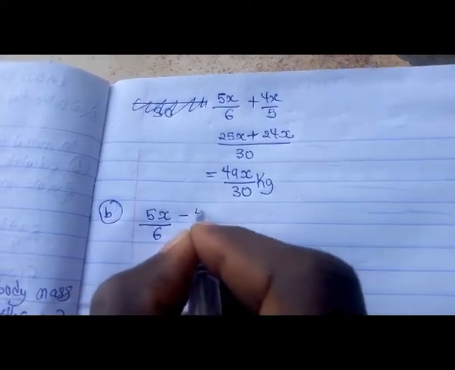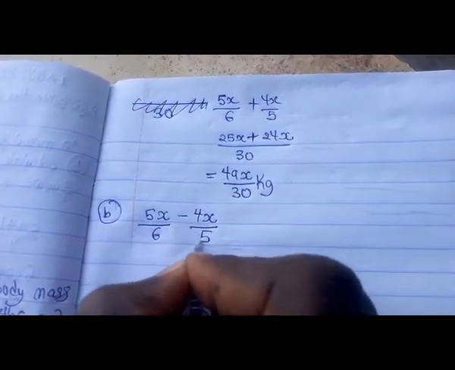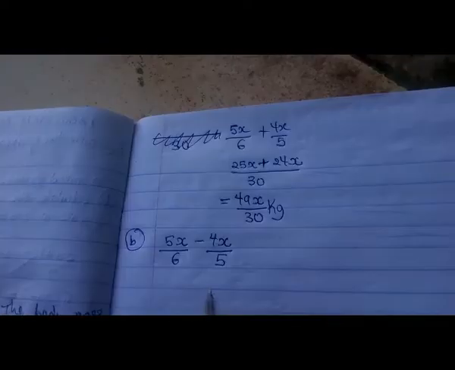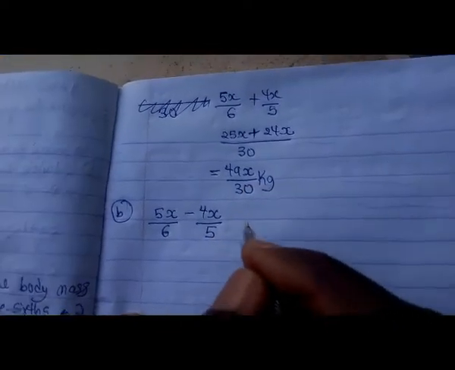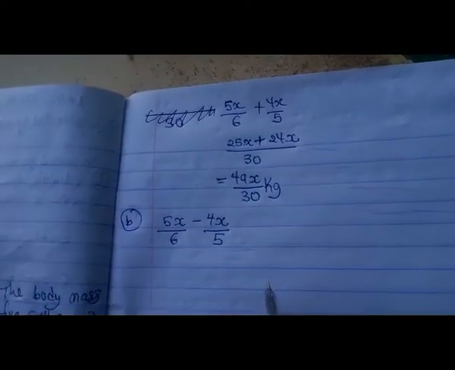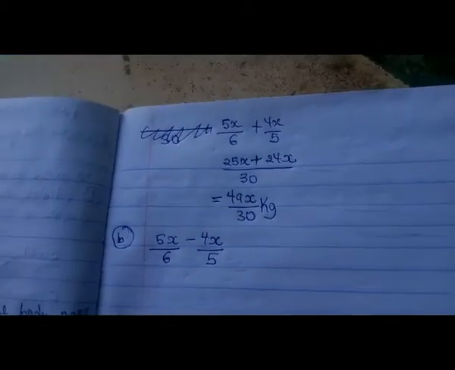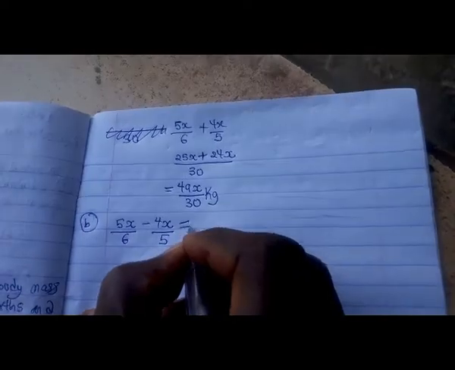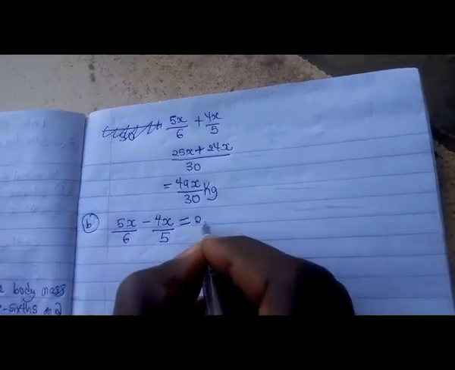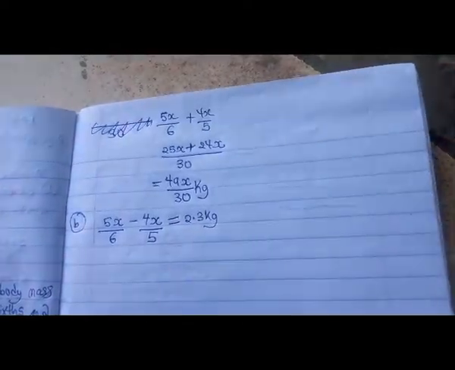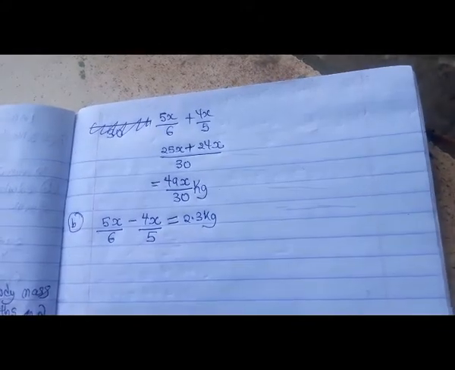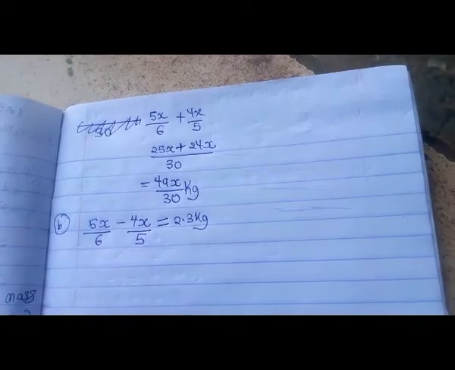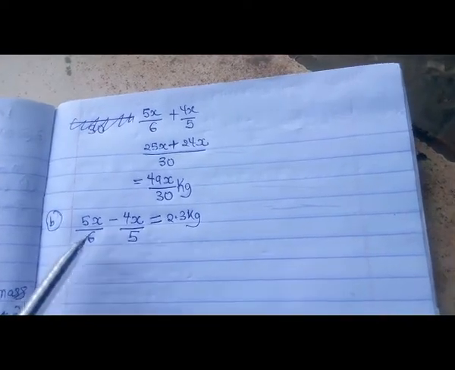5x/6 minus 4x/5. So the equation will be equals to 2.3 kg, because it says if the difference between the masses of the children is 2.3 kg, find the mass of the father, and the father is x.